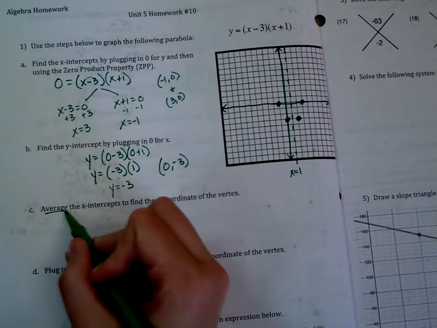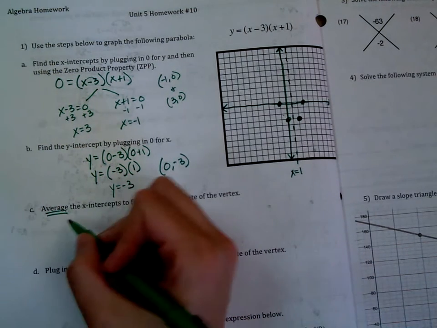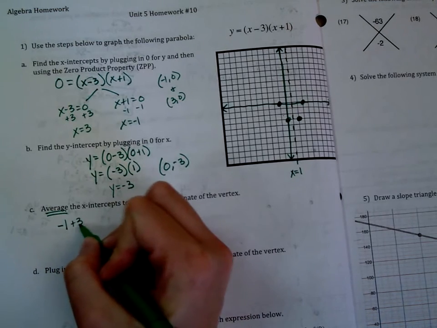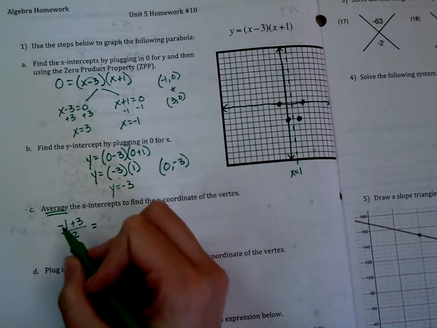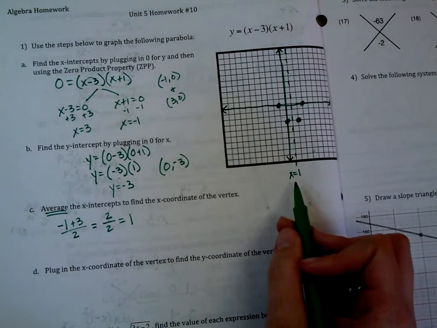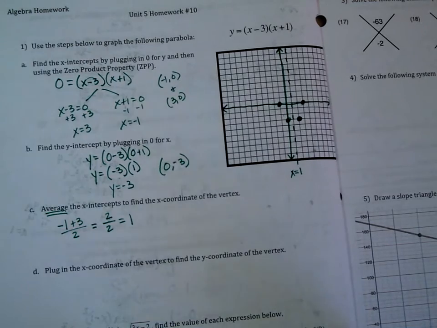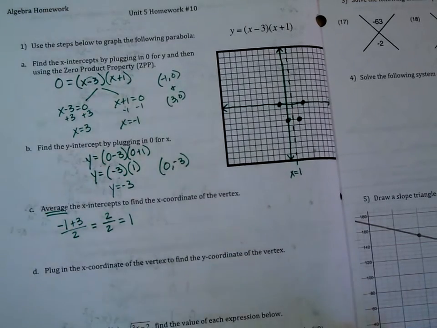So when we say average the x-intercepts, we can find the average of two things by adding them together and then dividing by 2. So we could do negative 1 plus 3 divided by 2. Negative 1 plus 3 is 2. And we get 1, which is the same thing as we got here just by looking at it. So the x-coordinate of the vertex is 1.